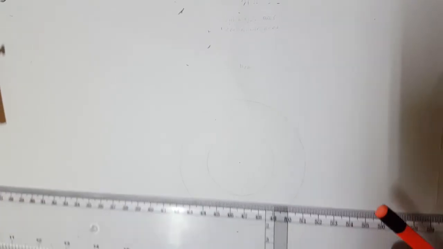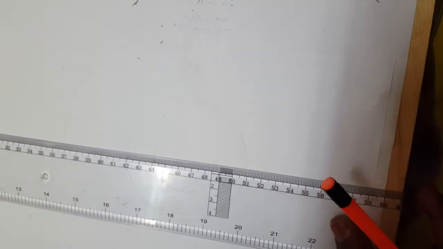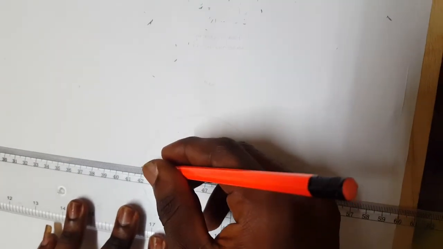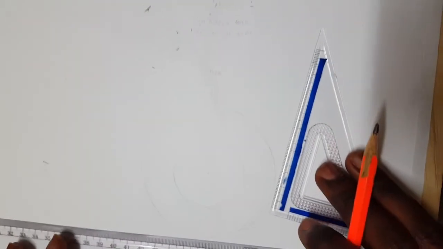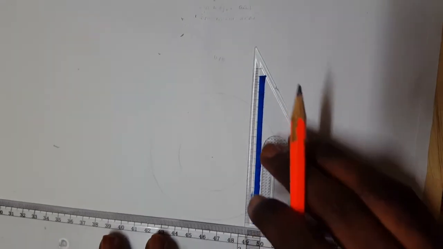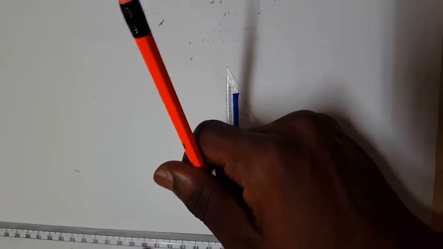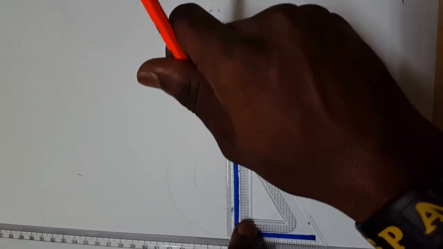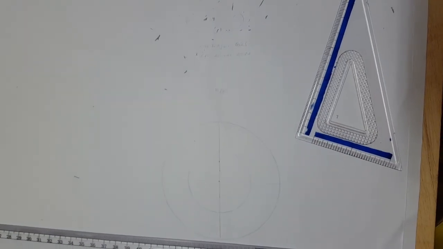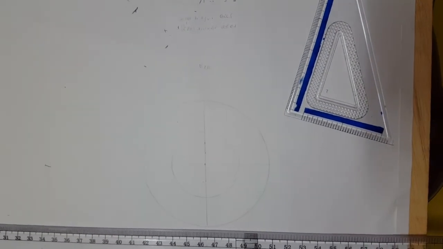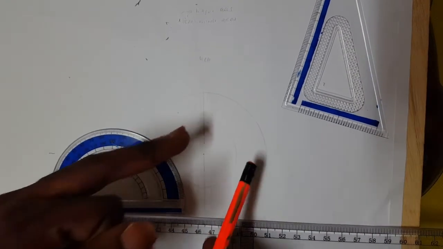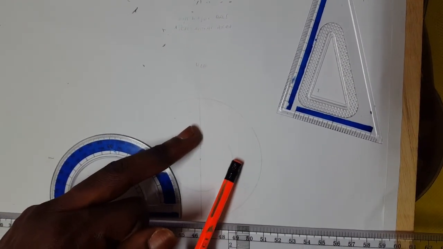After the circle is drawn, I will first divide the circle into 4 parts. So I'll divide it into 2 this way with the help of my T-square and my set square. I divide it again. Okay. So after that, I will divide each quarter of the circle into 3.